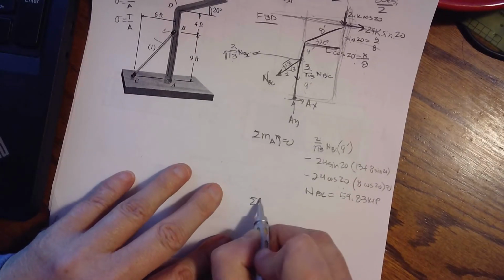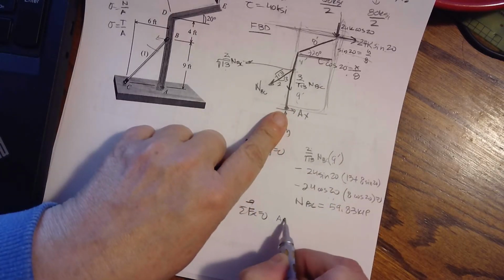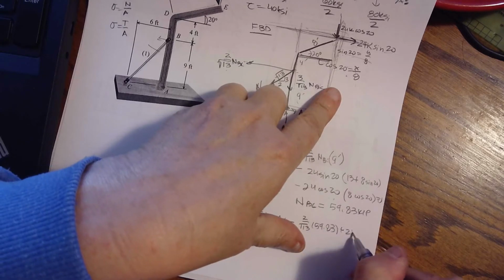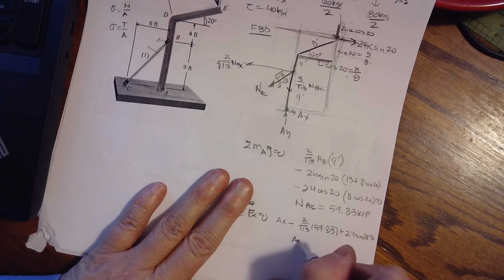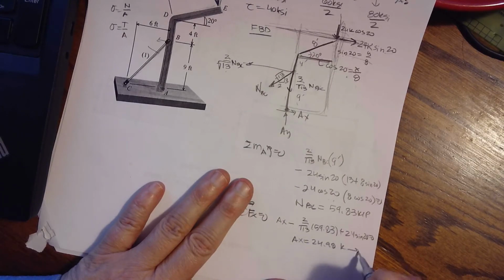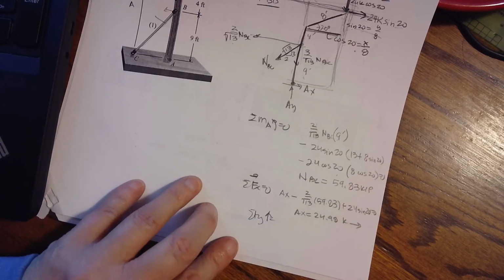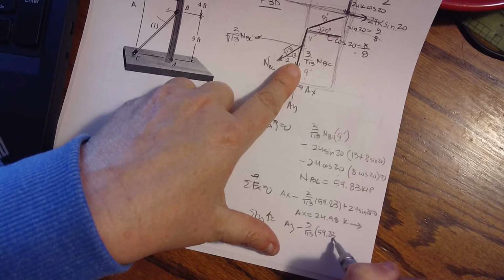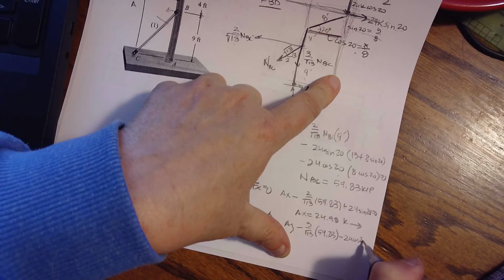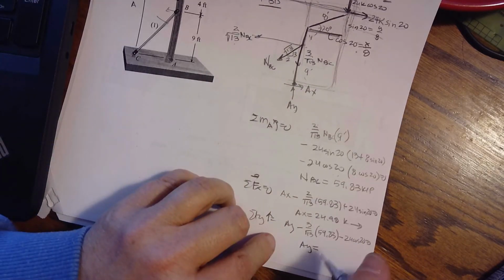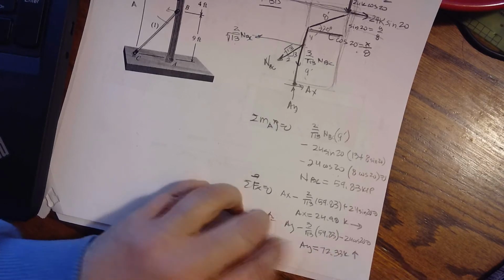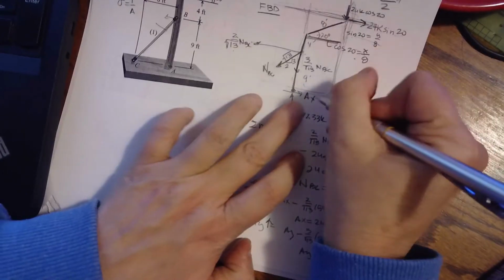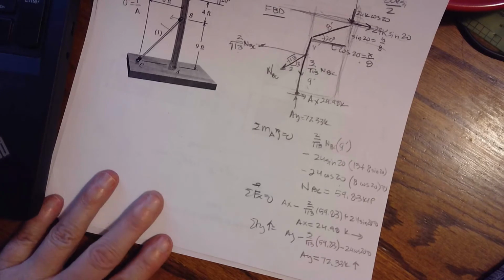So now I can go back and I can sum forces in the x direction. And I have AX minus 2 over square root of 13 times 59.83, plus 24 sine 20 equals 0, and AX equals 24.98 kips to the right. And I can sum forces in the y direction, and I have AY minus 3 over the square root of 13 times 59.83 minus 24 cosine 20 equals 0. So AY does indeed equal 72.33 kips up. So I'm going to come back up here, and AY is 72.33 kips, and AX is 24.98 kips, okay?